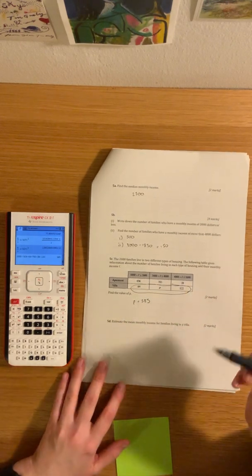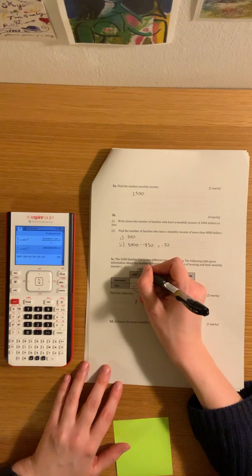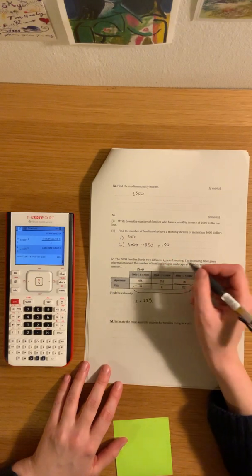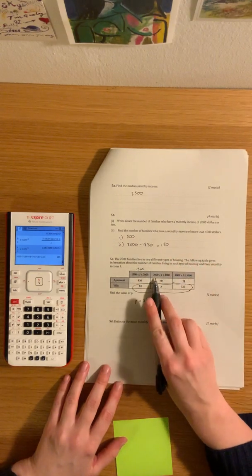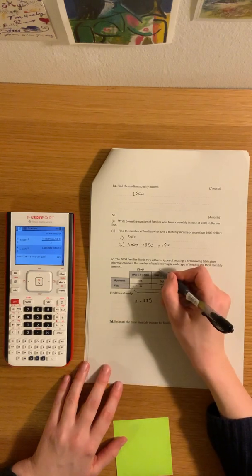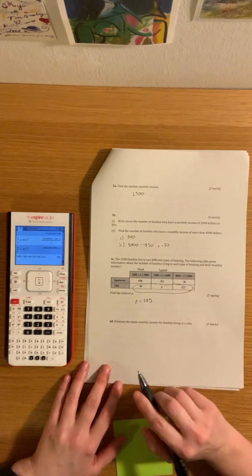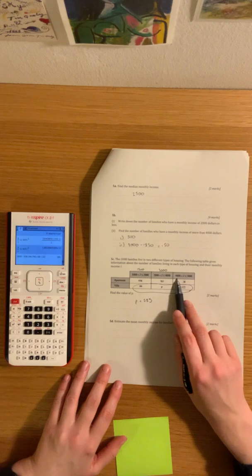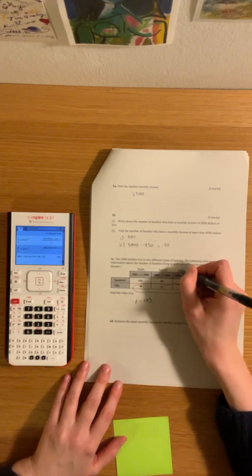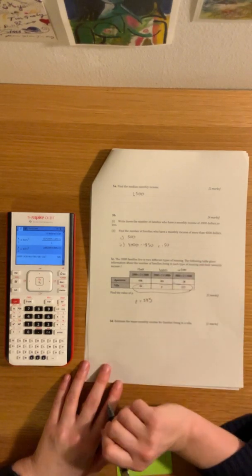We can't calculate it with that full range. The midpoint of here is 1,500. The midpoint of 2,000 and 4,000 is 3,000. And the midpoint of 4,000 and 5,000 is 4,500.